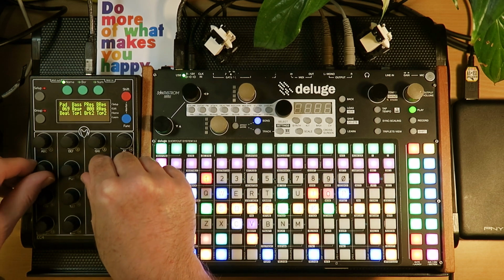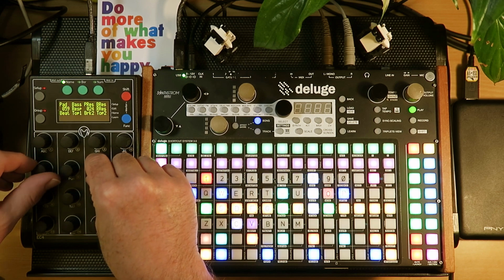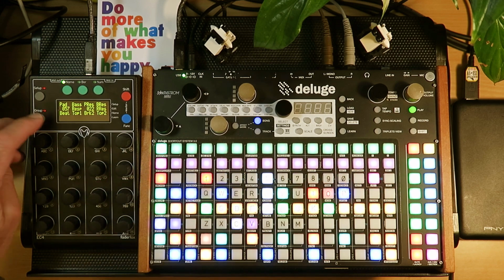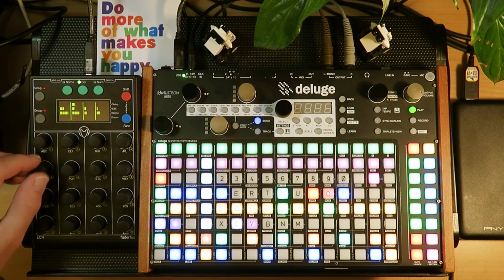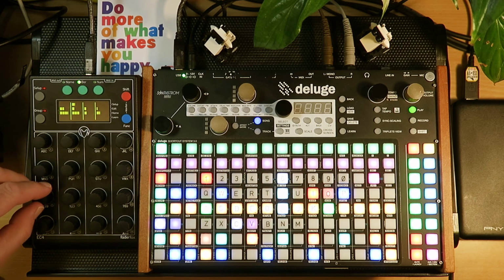Playing on the filter now for the lead. Using the bar, you can actually see what the values are, so I can see straight away these are all set pretty high.